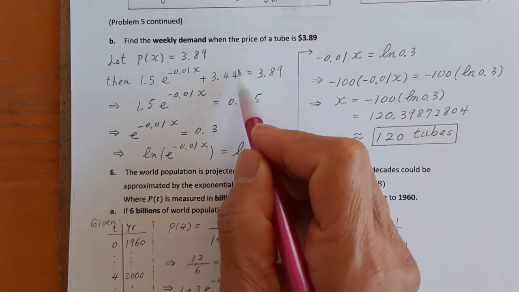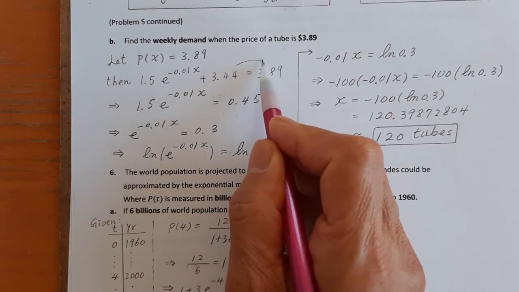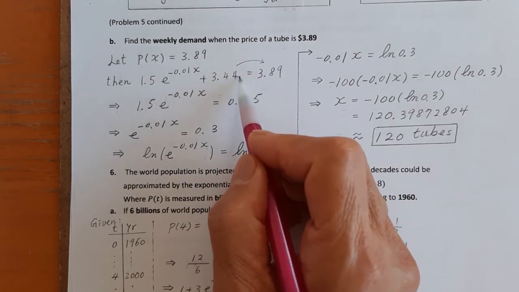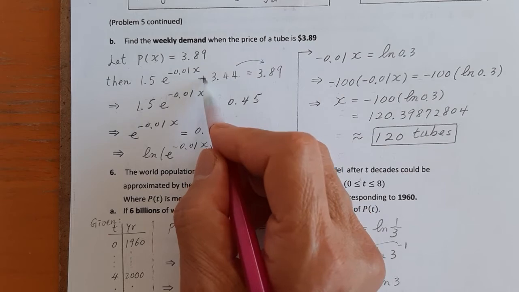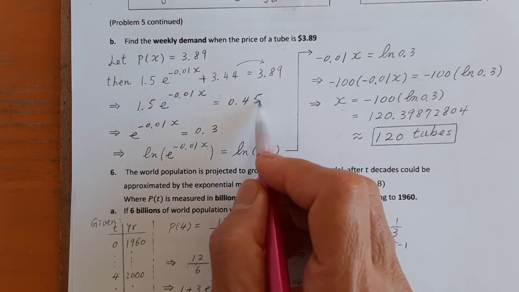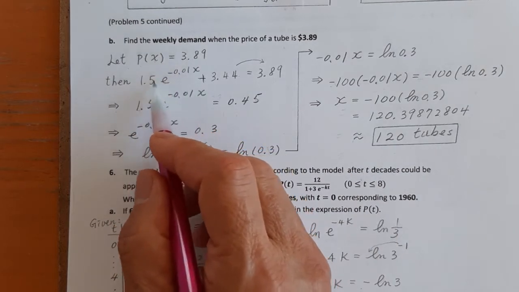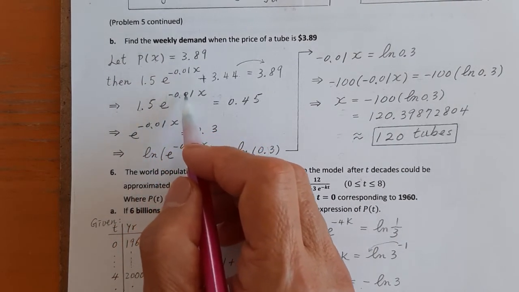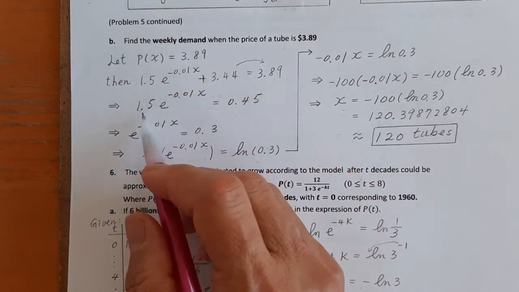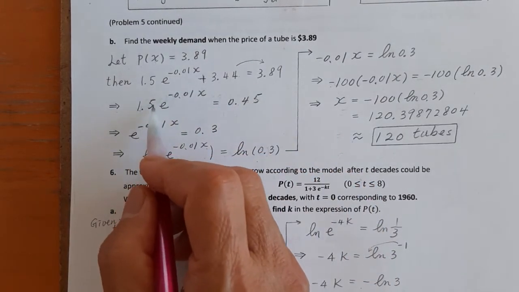Solve for x. First of all, you move this over: 3.89 minus 3.44. Subtraction, move over, change plus to minus. And you get 0.45. The left side is only 1.5 times e to the power negative 0.01x equals 0.45. Divide both sides by 1.5.